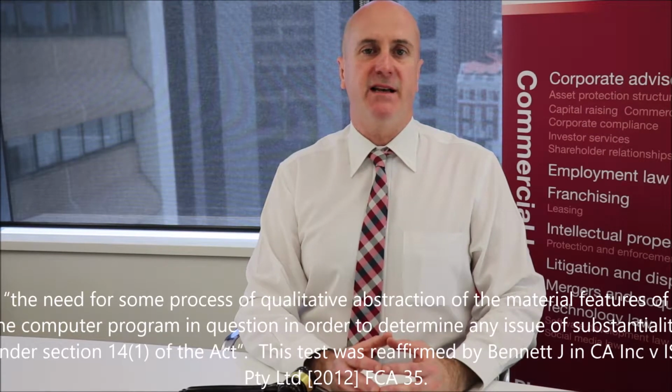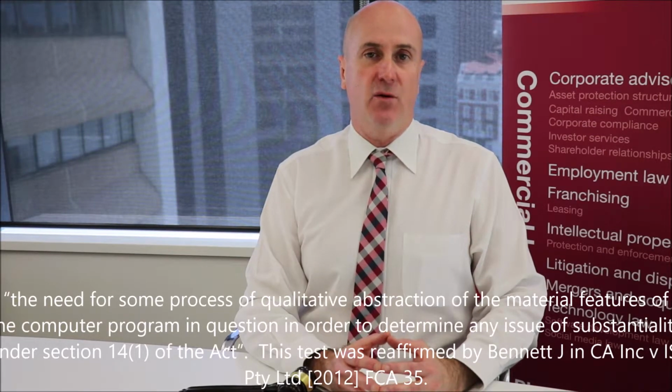So the test for copyright infringement is contained in the case of ICE-TV Proprietary Limited and Nine Network Australia in 2009 by the High Court, where the court expressed the need for some process of qualitative abstraction of the material features of the computer program in question in order to determine substantiality.